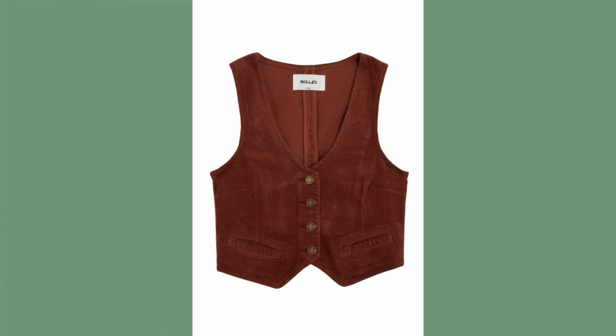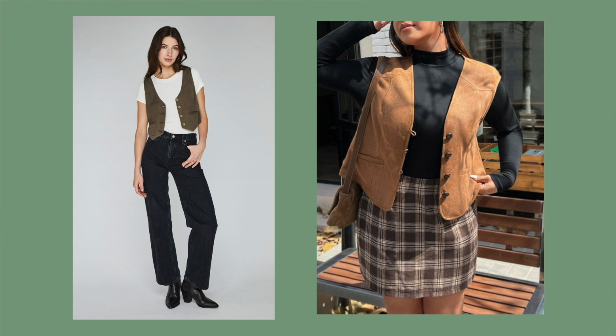But if you don't like tank tops, I think a really good replacement would be a vest. You can also layer vests over t-shirts and turtlenecks, or you can even wear it as a top if it covers enough, similar to a tank top. And I think these are really good options if you're more masculine presenting.